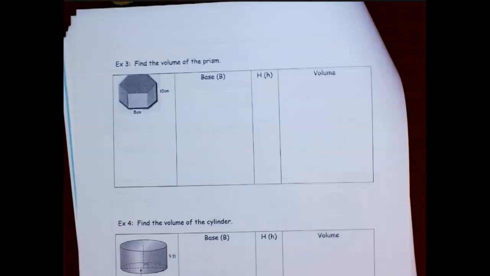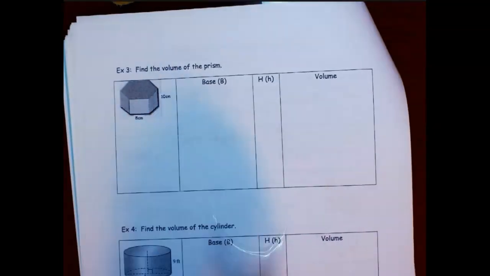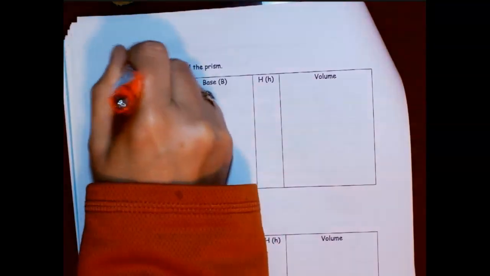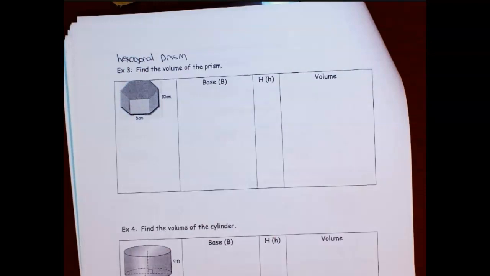Okay, moving on to the next one. Again, let's review what the shape of this one is. It looks like there are 6 sides, so this would be called again a hexagonal prism. So we need to go find the area of that hexagon.